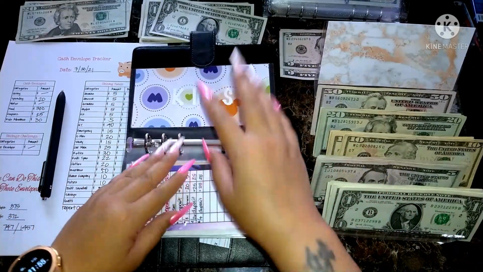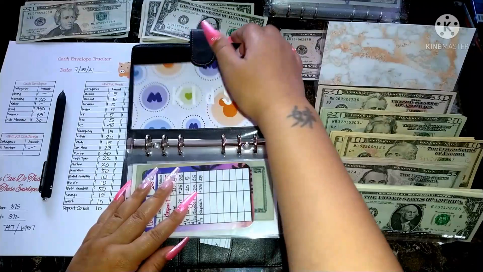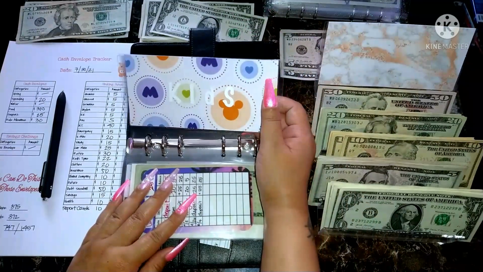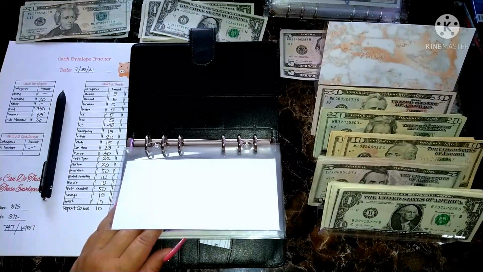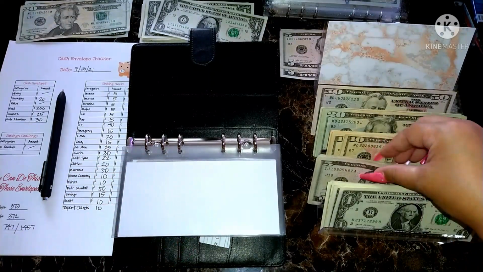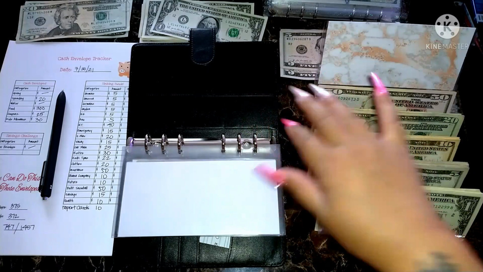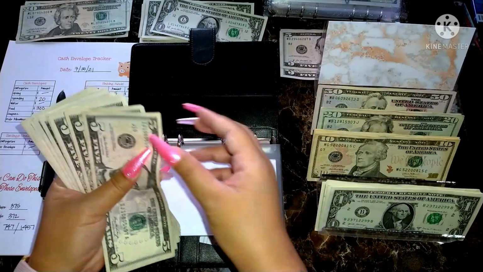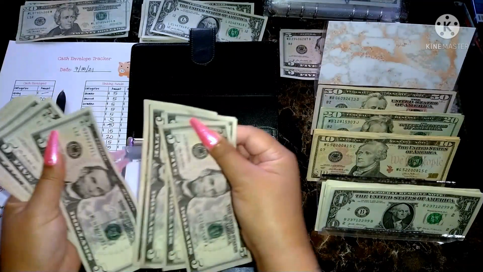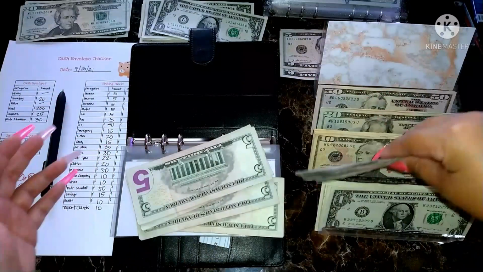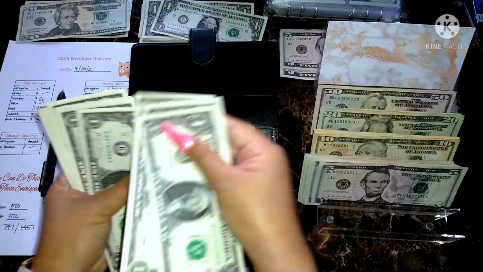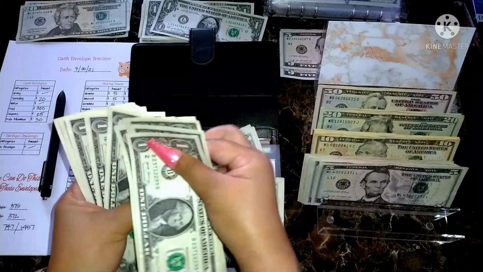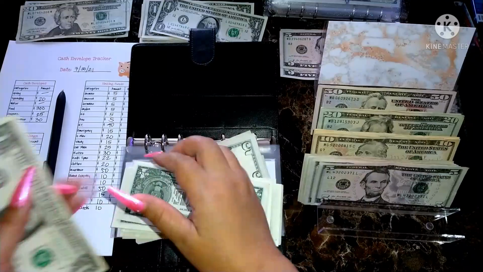All right. Next is my kids' allowance. They did do their stuff this week. They got back in order, so they got everything. So they get $30. Ooh. And it's normally 4 5s and then 10 1s. 1, 2, 3, 4, 5, 6, 7, 8, 9, 10.